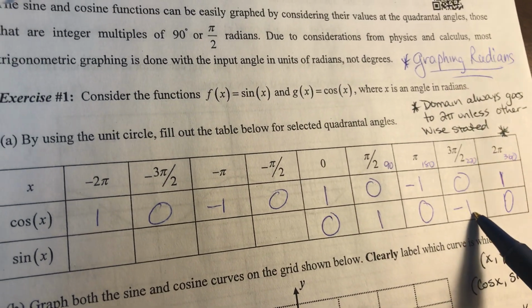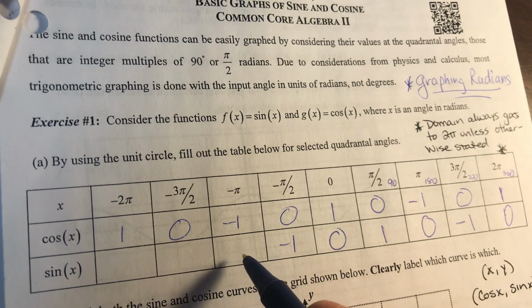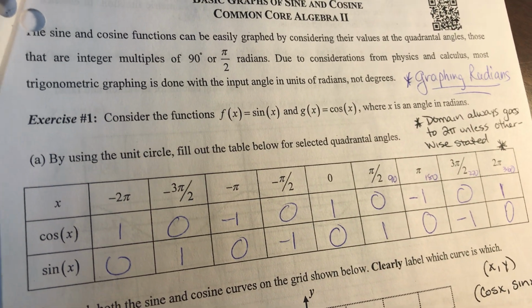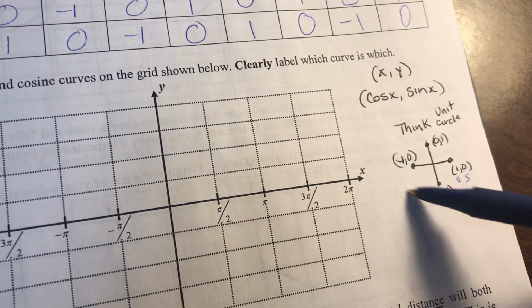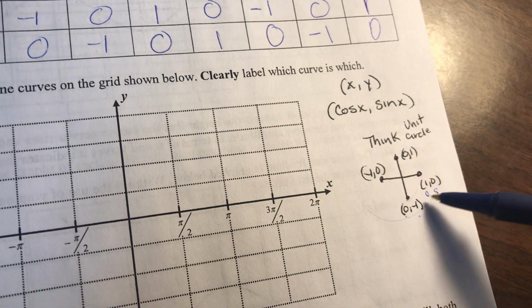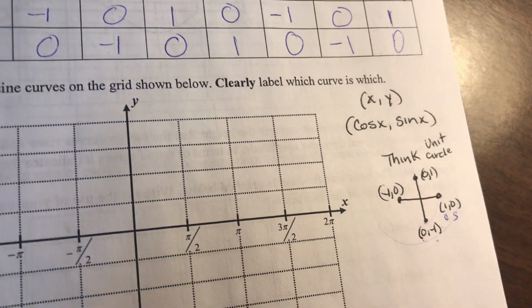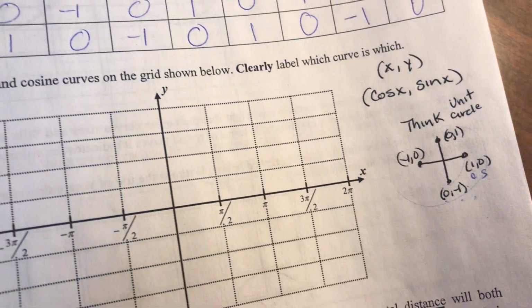So 0, -1, 0, 1, 0, -1, 0, 1, 0. So you have everything filled in from this cross. And this cross is not difficult. It's ordered pairs. You've been doing that since probably 6th grade. So if you start with this every time you have to do a graph, you're going to be fine.